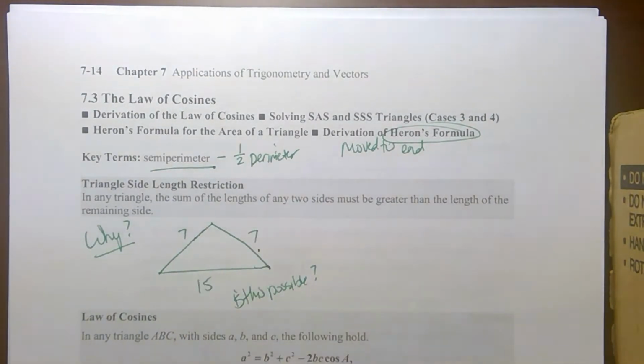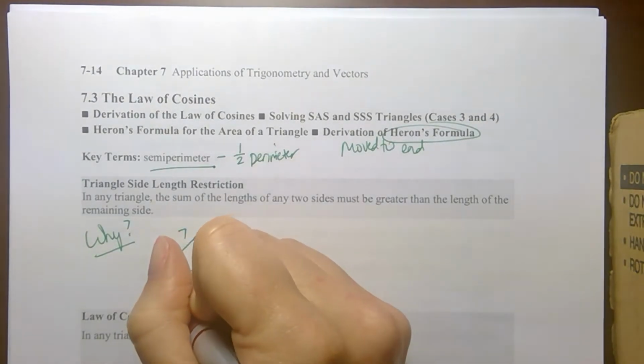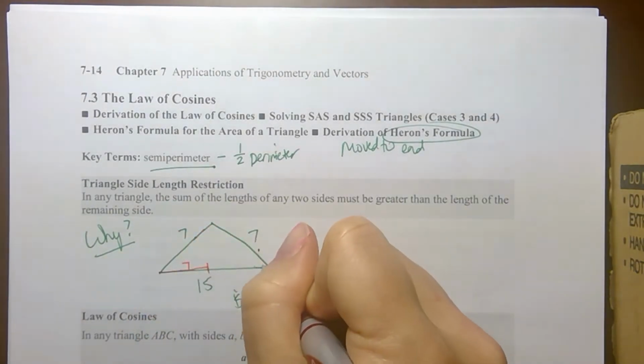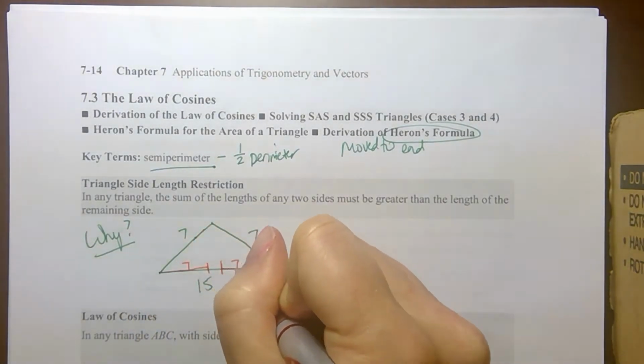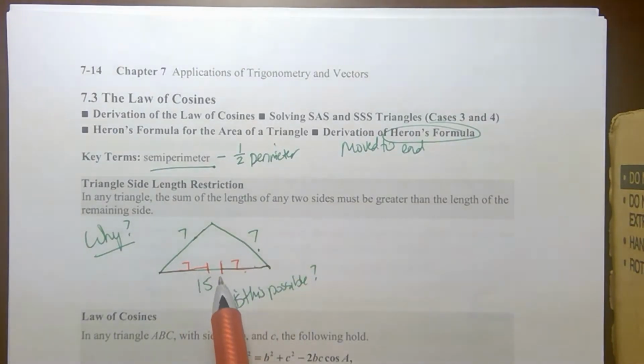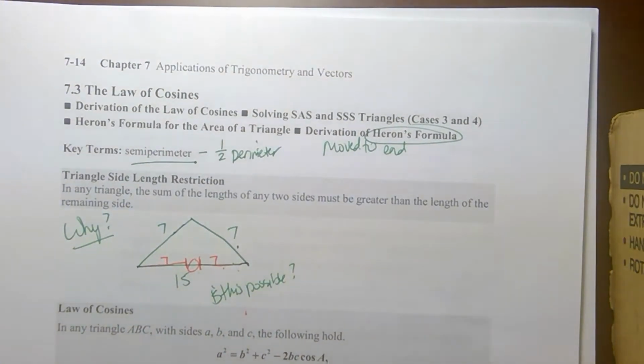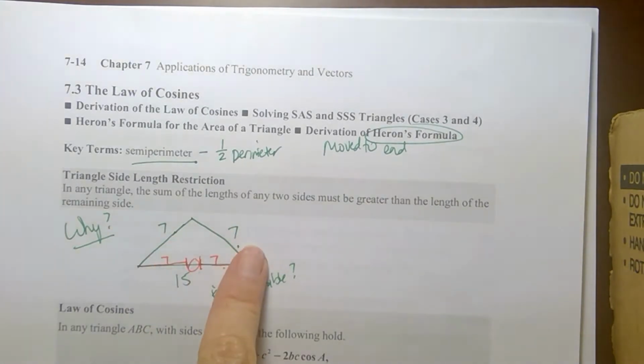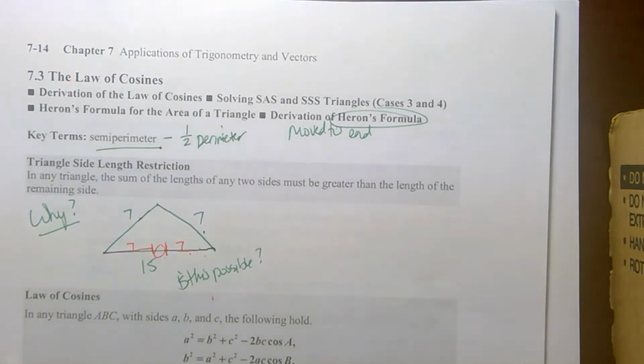Because if this ladder is 7 foot and this ladder is 7 foot, even if I just laid them down on the floor, that 7 and that 7 are not going to meet, because 7 plus 7 is 14. I have a gap. Even if I lay them flat, I have a gap. Those measurements for a triangle will not work. So the sum of two lengths has to be greater than the third side, or the ends won't meet and I won't have a triangle.